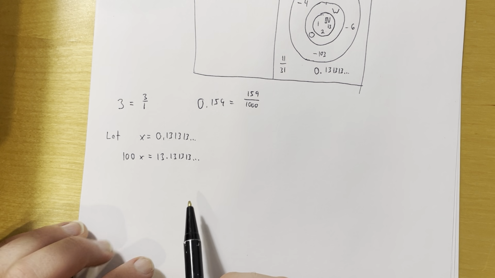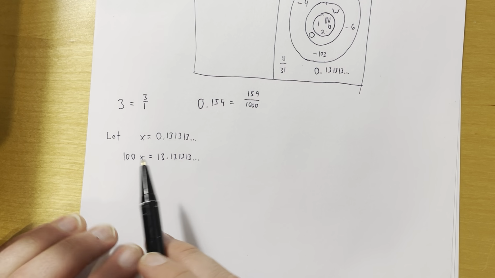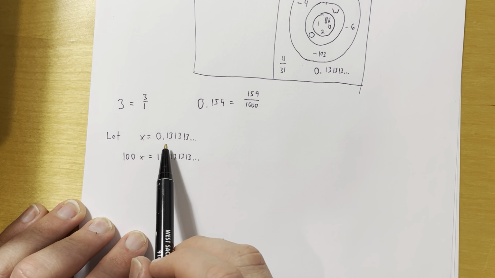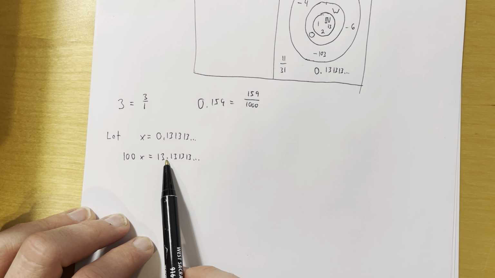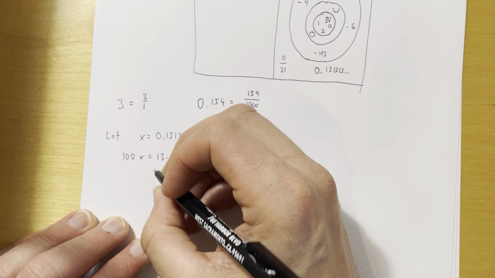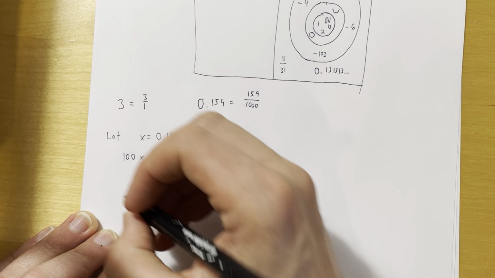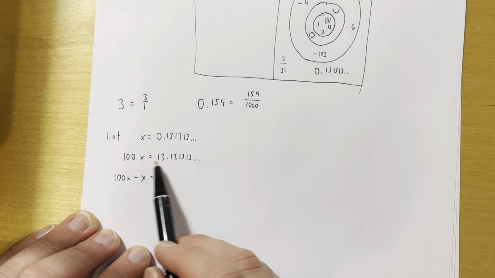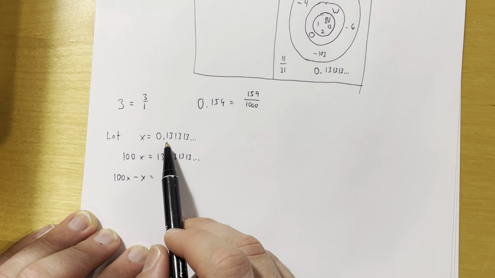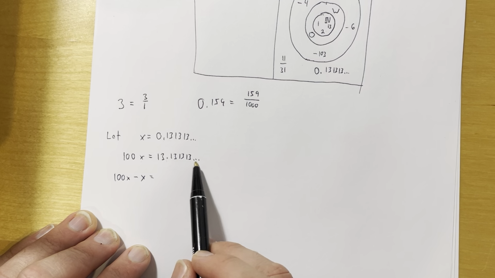And this is where the next trick comes in. I want to subtract all of the stuff after that decimal point away. In other words, I want to subtract 0.13131313 from both sides so that this side just becomes 13. But if I were to do that, that's the same thing as subtracting x from both sides, because x is equal to that. So I could write 100x minus x. I'm subtracting x from both sides, but using the fact that x is equal to 0.131313 on and on forever to simply subtract away that decimal.